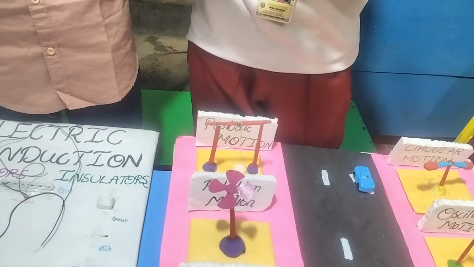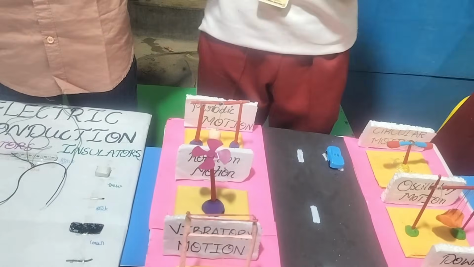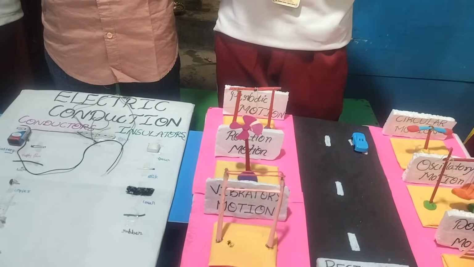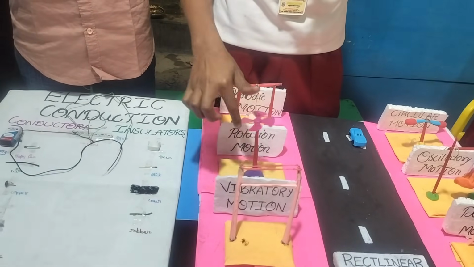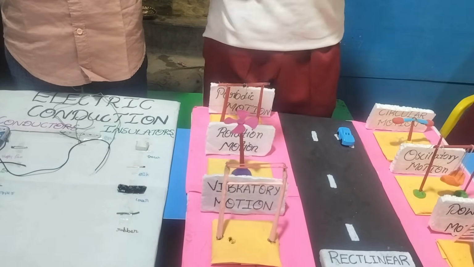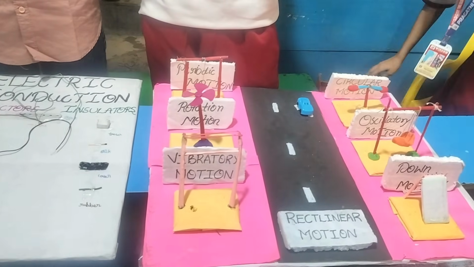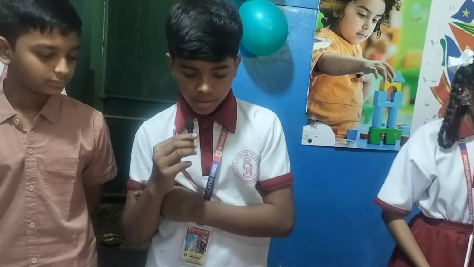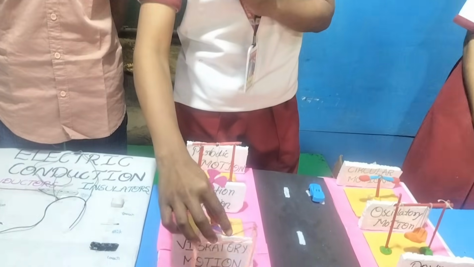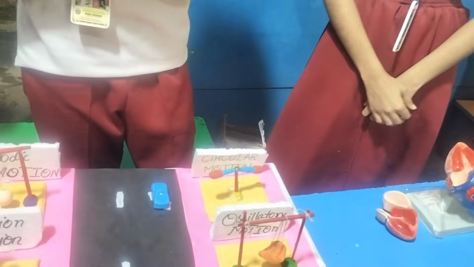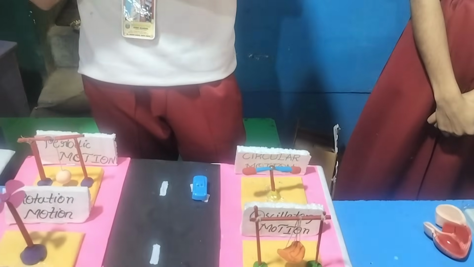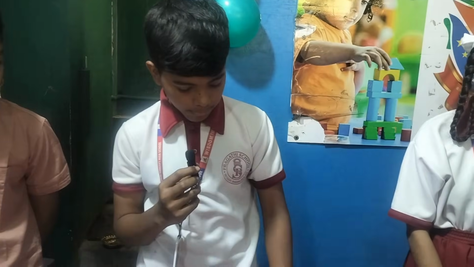This is rotating motion. Motion that repeats. Rotating fan, for example, fan blades. Vibratory motion is a very fast back and forth motion of a body, like a rubber. Example, this is circular motion, motion of an object in a circular path.